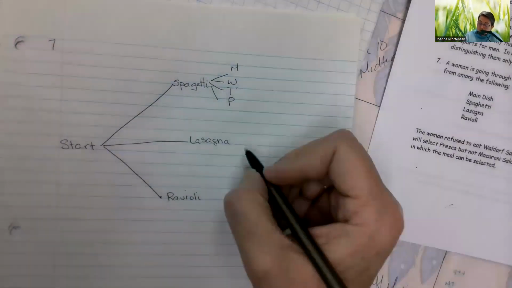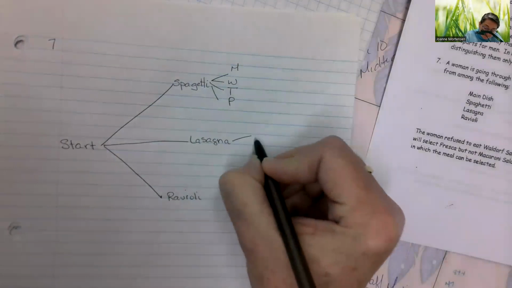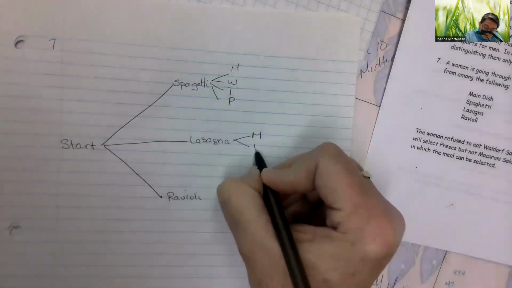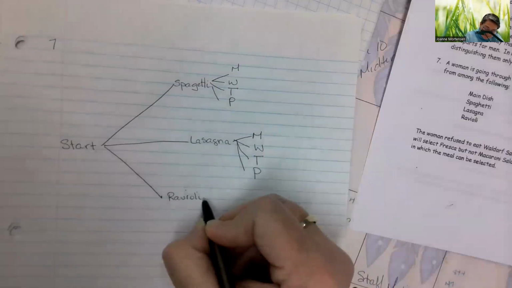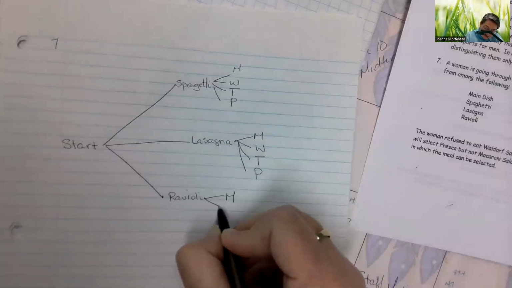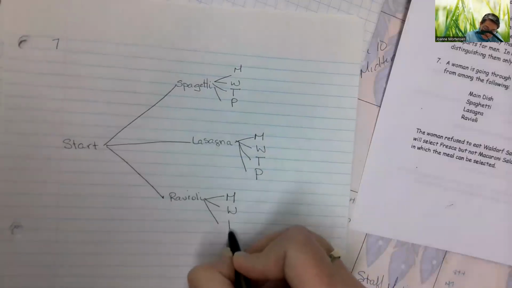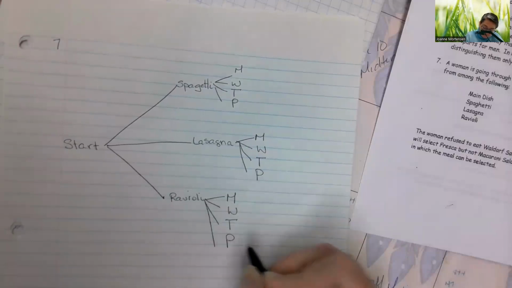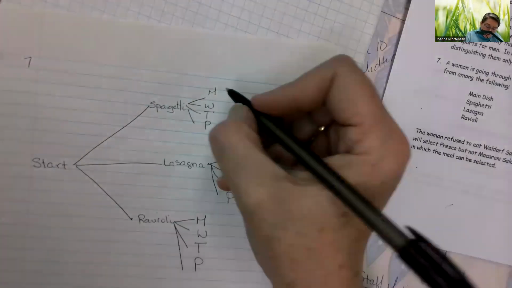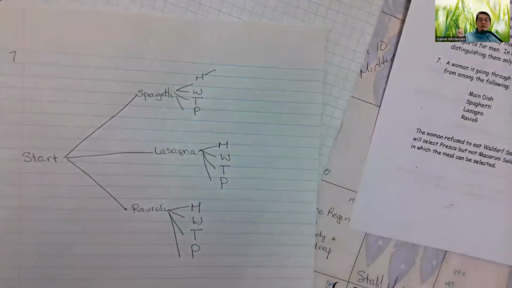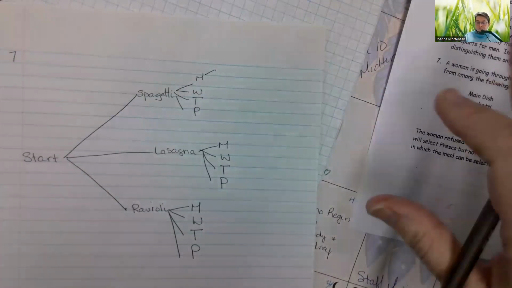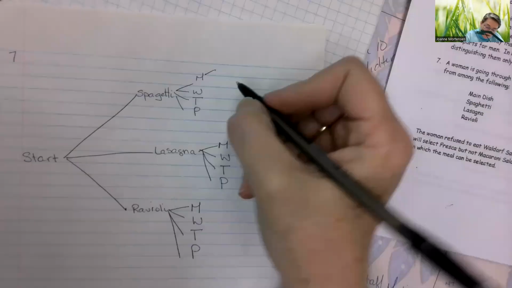You know what? I'm going to try something here. Macaroni. I may regret this. Macaroni, Waldorf, tossed, potato. And then I'm going to put in all my options, and then we're just going to cross out some because it's too much writing for me.